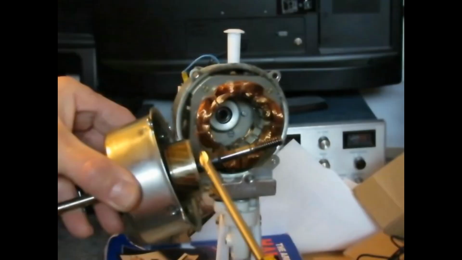This is how we generate AC. If you take a metallic mass, like a rod or a cylinder or a wire loop, and rotate it in a magnetic field, the flux lines in the magnetic field cause electrons to flow, resulting in electricity.